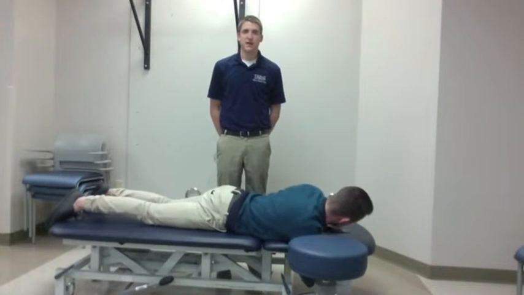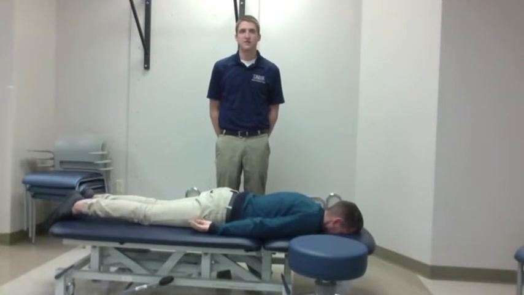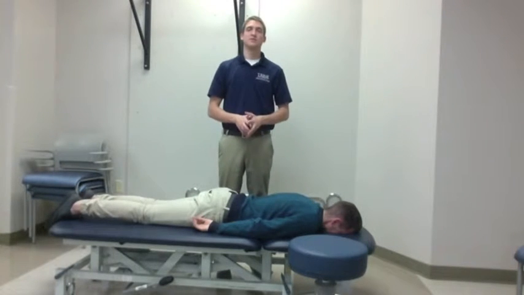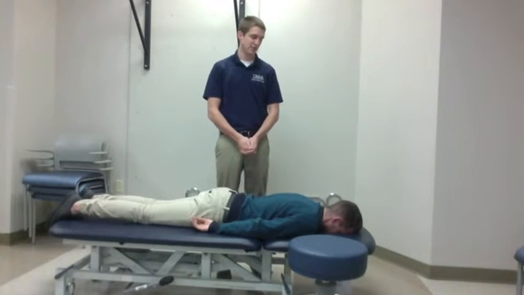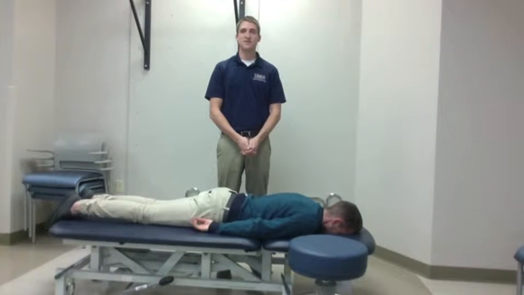PA testing of the C-spine can be done with the patient in prone. Using the tips of both thumbs, a gentle PA force is directed through the spinous process of C2 through C7.